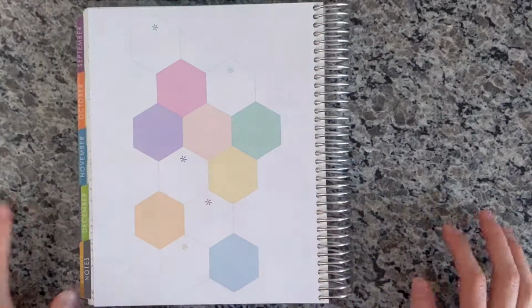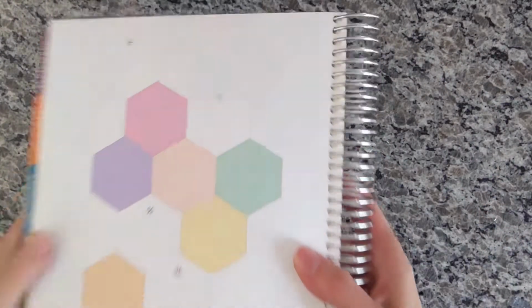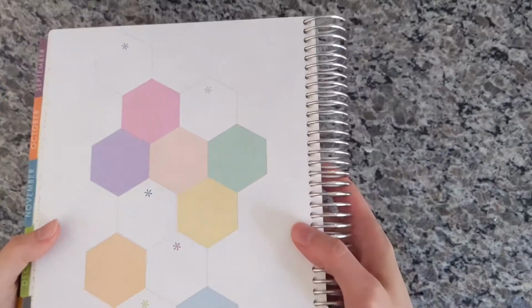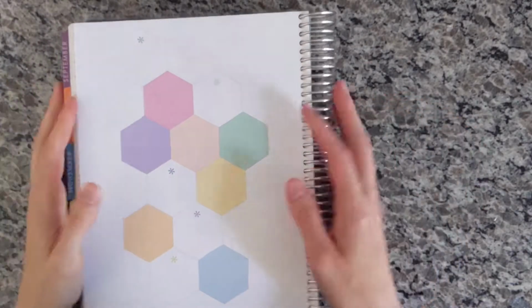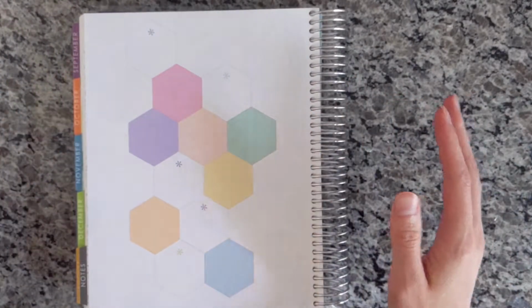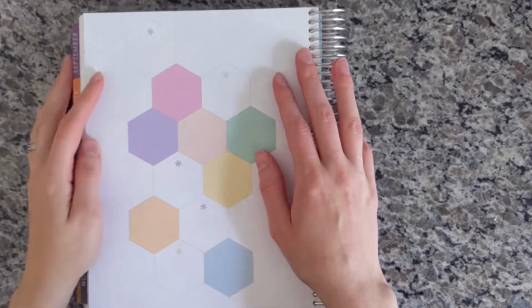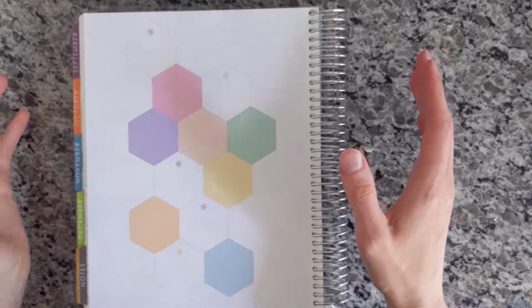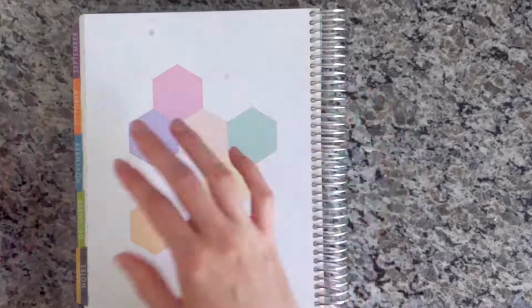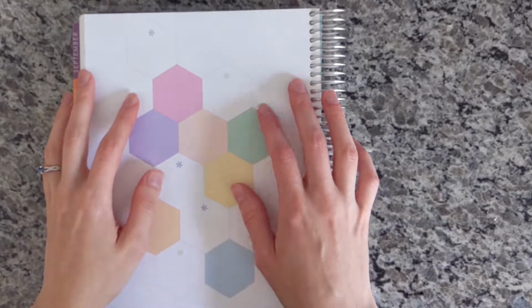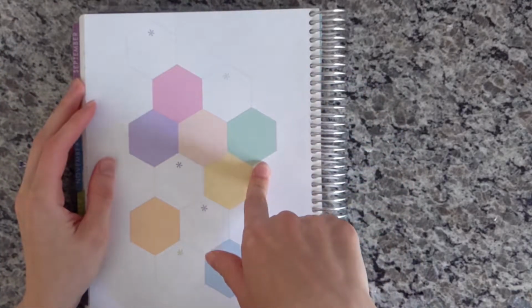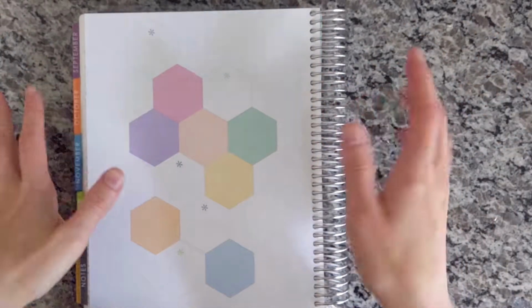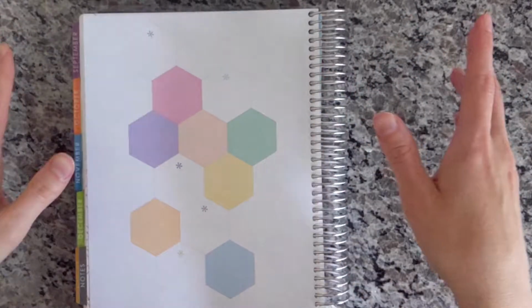Hi everybody! Today I'm going to be going over this Hexagon page that nobody seems to know what to do with in their Erin Condren planner. And I figured out how I'm going to use this that will be productive and helpful for me. So I'm also going to give you a few different ideas of what I was thinking about using this page for, so maybe you can figure out how to use this page to your benefit also.